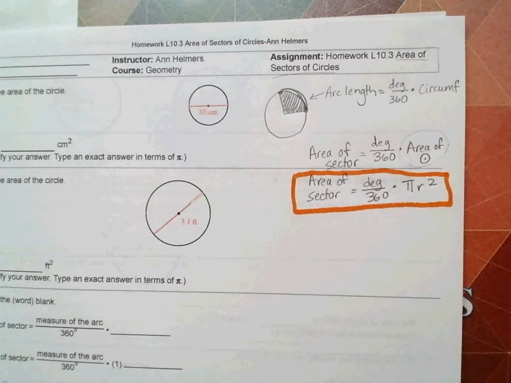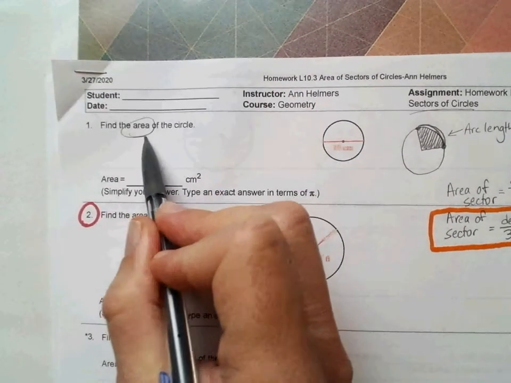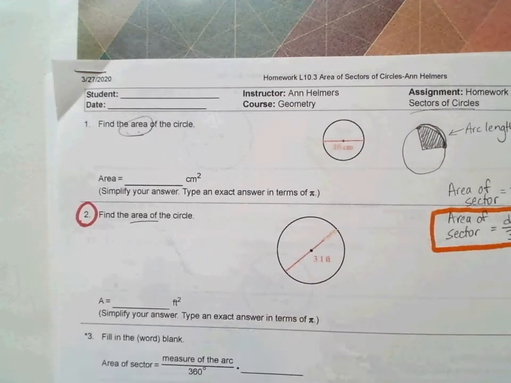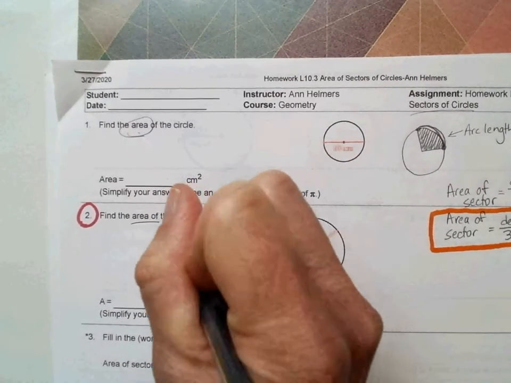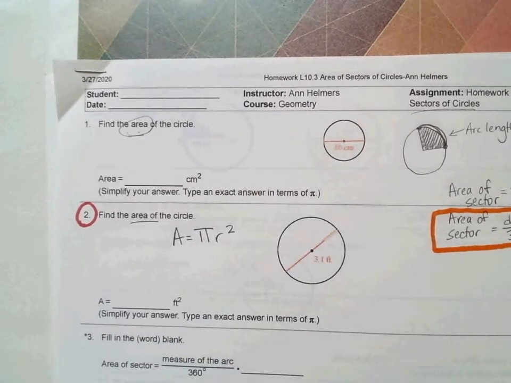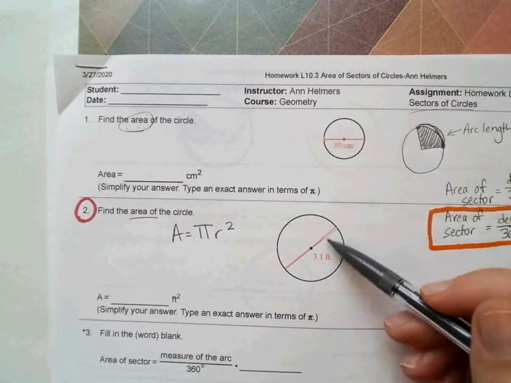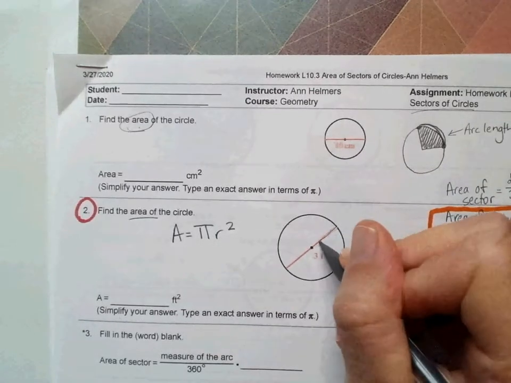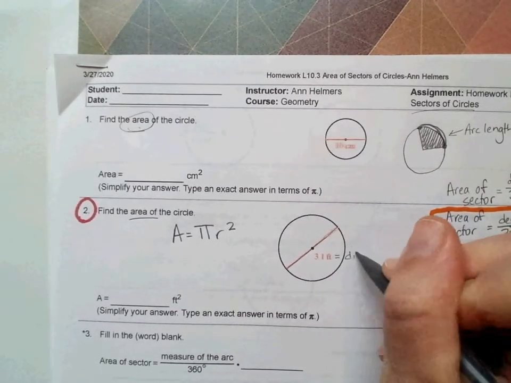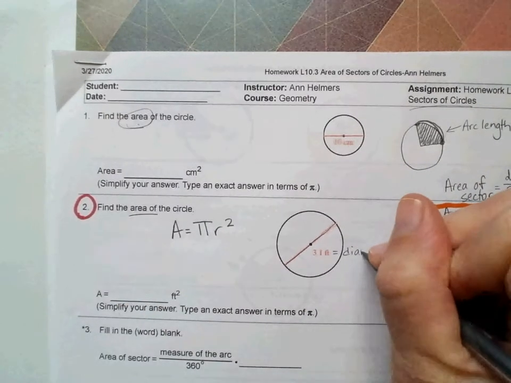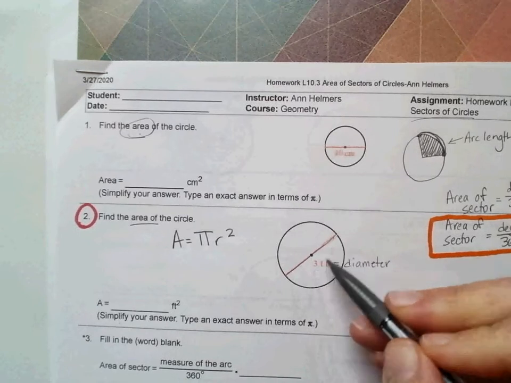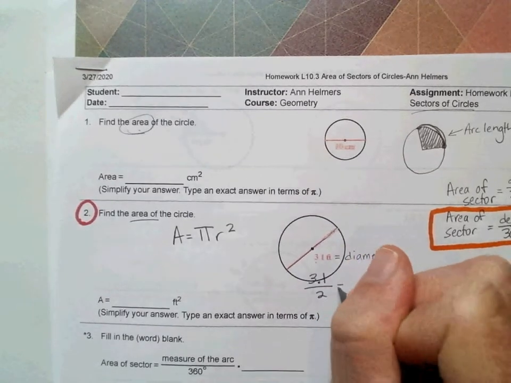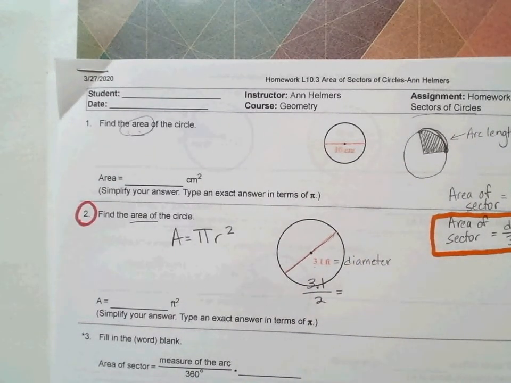The ones at the beginning are just plain old find the area, so no sectors on these. They just want the area of the circle. On numbers 1 and 2, you're just going to use A equals pi r squared, with no degree, because you're finding the entire thing. I think the picture looked like this, with 3.1 all the way across. I'm doing number 2, and number 1 is very much like it. If 3.1 is all the way across, it would be the diameter. So remember, you take 3.1 and divide it by 2 to get the radius.